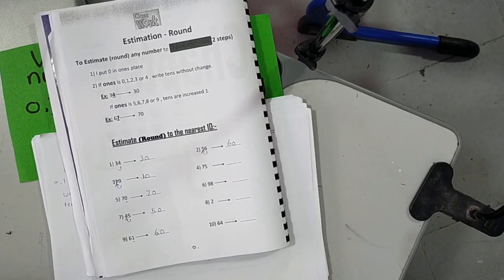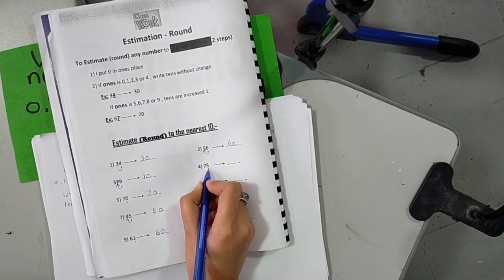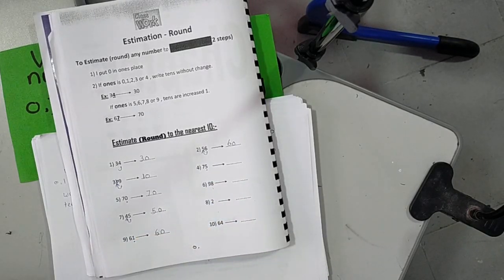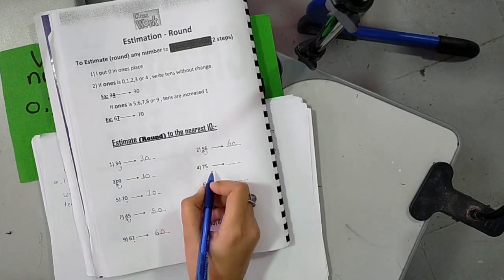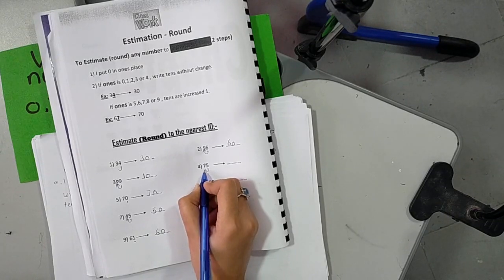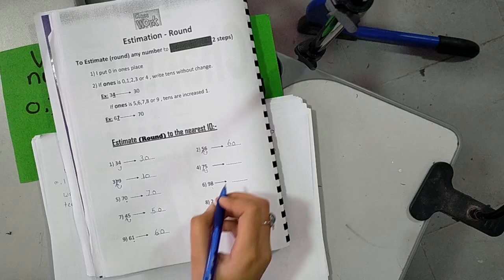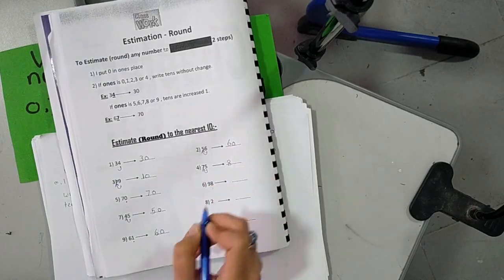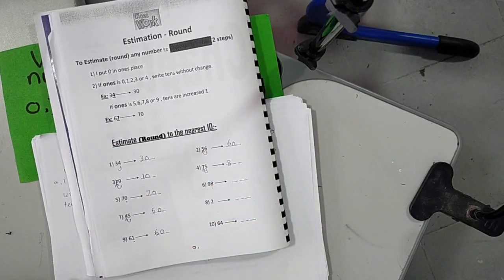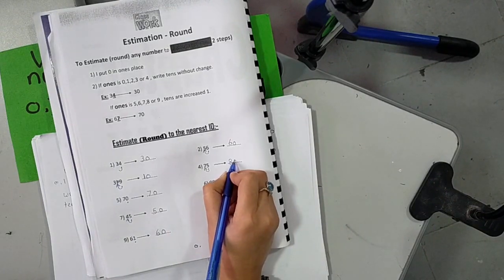75. First step, stop at ones. The ones here is 5. Okay, 5 is a strong number, so it has power to push 7. 7 will move to the number that comes after it. It's 8. And the second step, make your new ones 0.